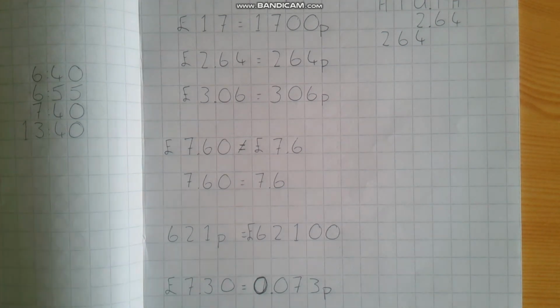And as always with converting, if you make a mistake, you can usually figure it out just by having a little common sense think. So for instance, if you had 621 pence, if you wanted to convert that into pounds, you should divide it by 100, because you want a smaller number of pounds and pence. But here I've accidentally multiplied it by 100.